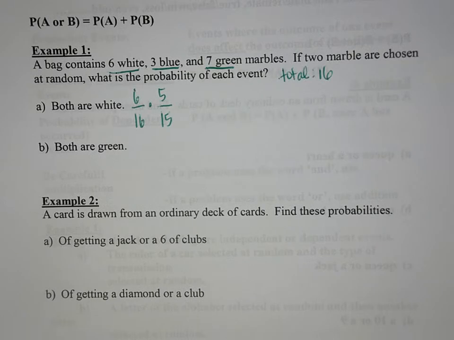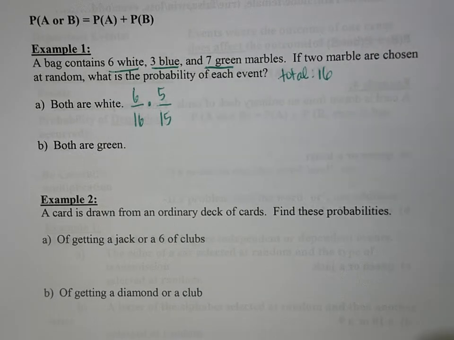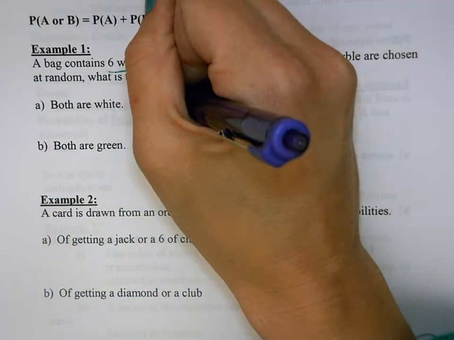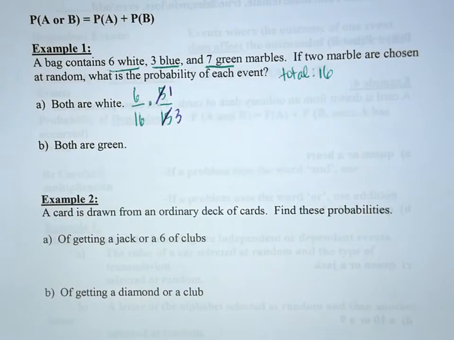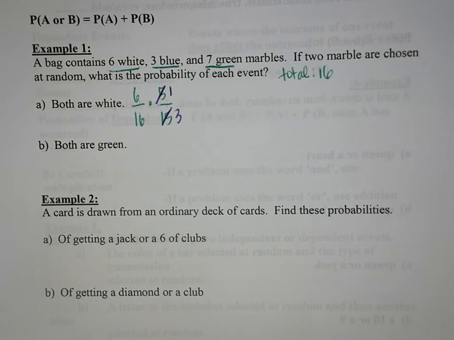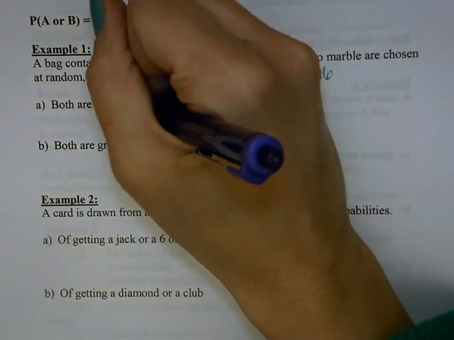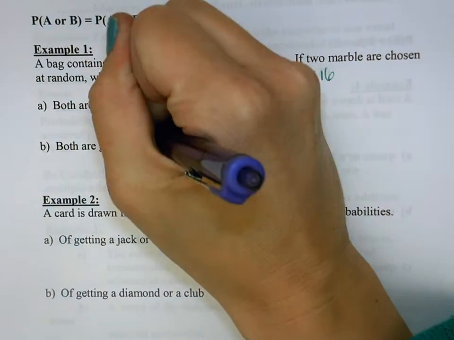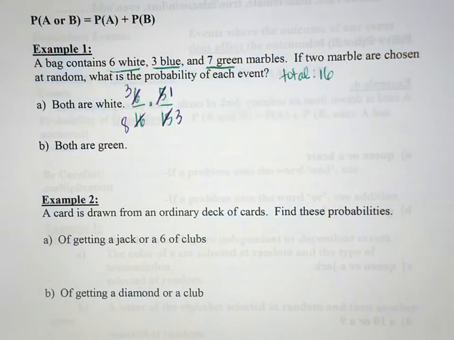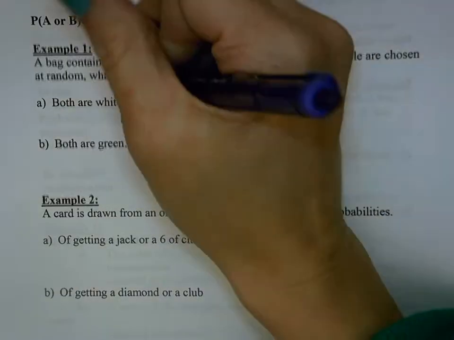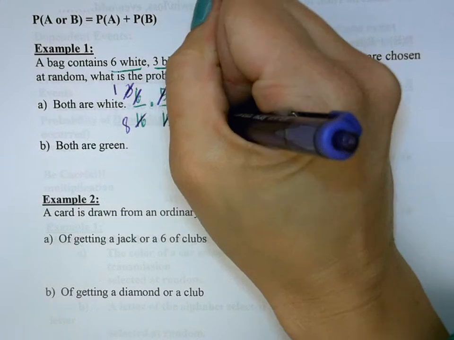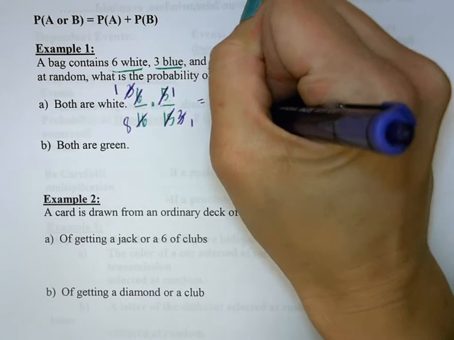If you can reduce, I suggest reducing before you multiply because it'll make things easier. When I look at this, I know that 5 and 15 can go into each other. So 5 becomes 1, 15 becomes 3. Do you notice anything else that can reduce? Yeah, 6 and 16 divided by 2. That makes this 3 and this 8, and then both of the 3's can cancel out. You can reduce things more than once. Anything on the top can reduce with anything on the bottom. So both these 3's cancel out and become 1, and I end up with the answer of 1 over 8.